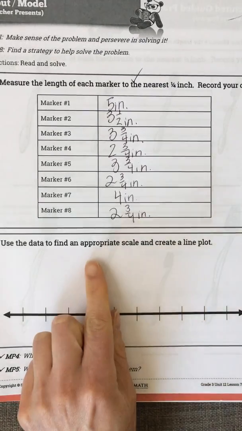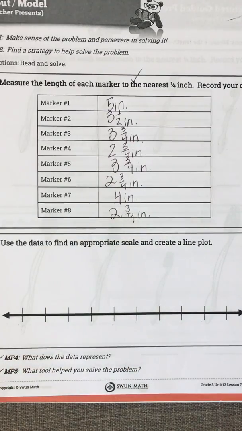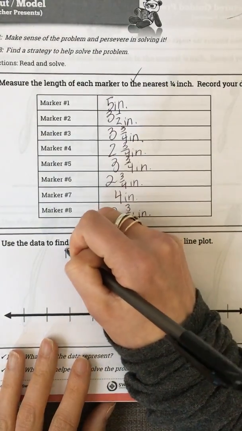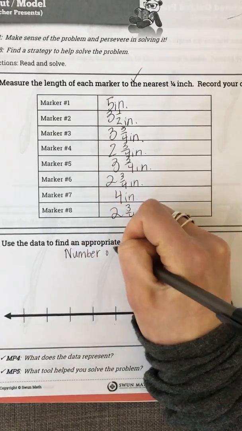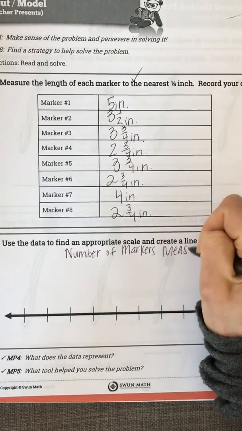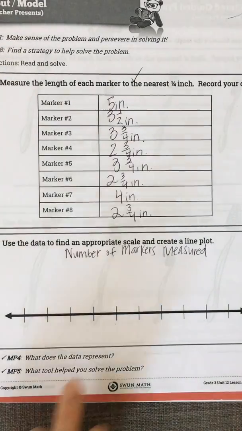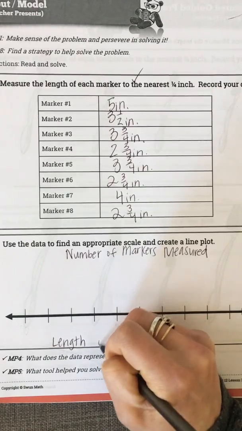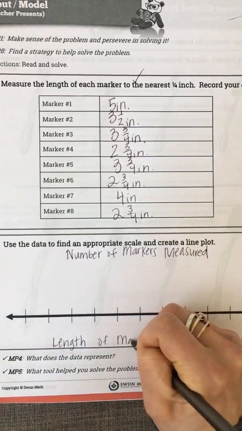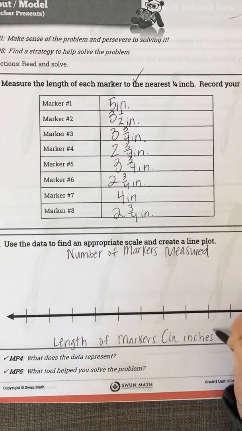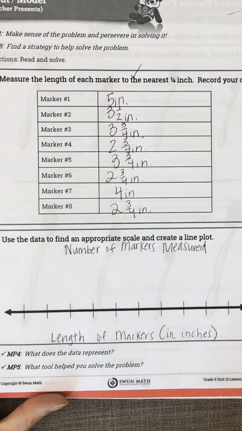But before we do that, we need to have a title. So the title I'm going to have for my line plot is number of markers measured, because that's exactly what I was finding. Okay. My scale is going to be called the length of markers. And I'm going to put in parentheses in inches so that everyone knows that we're working with inches.